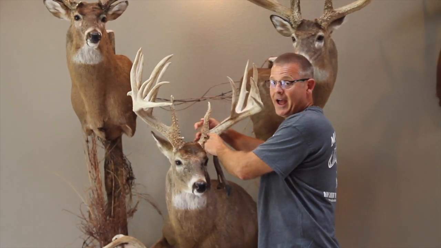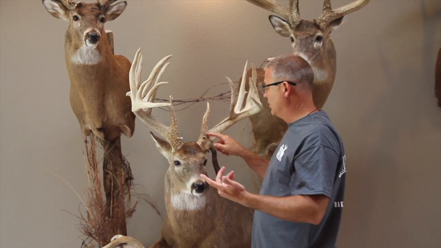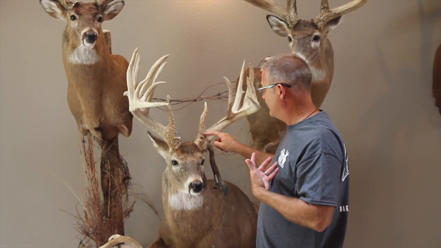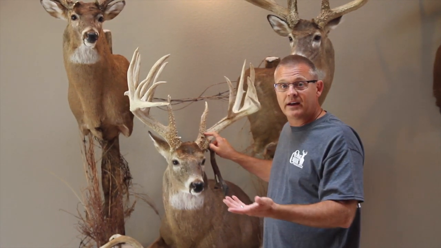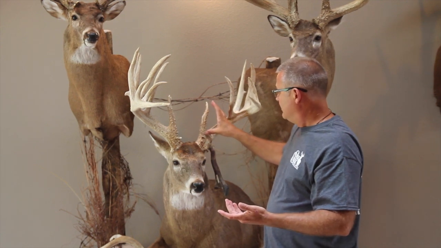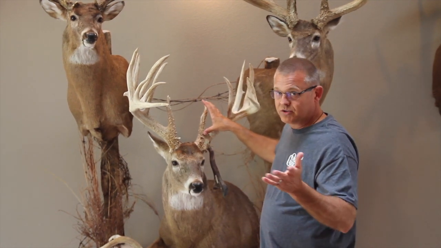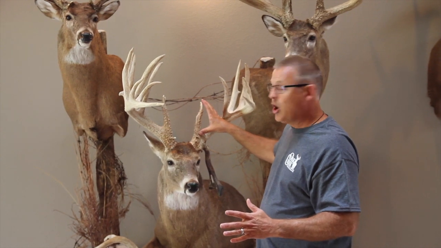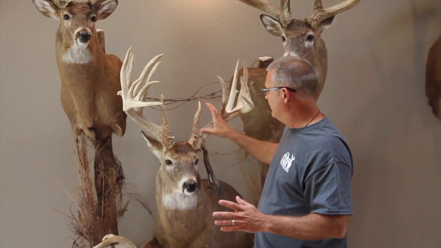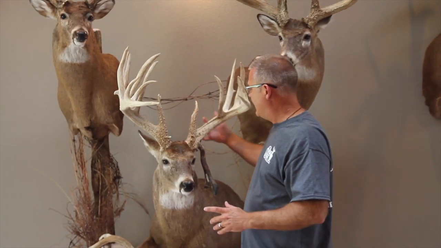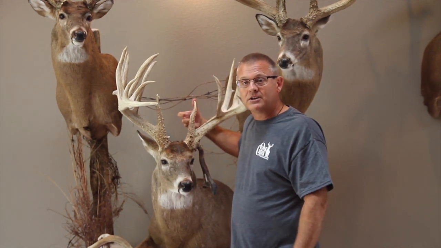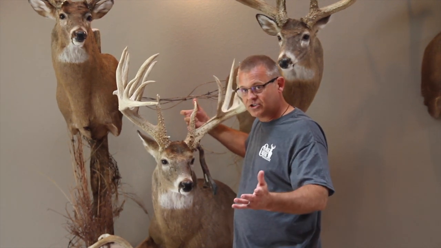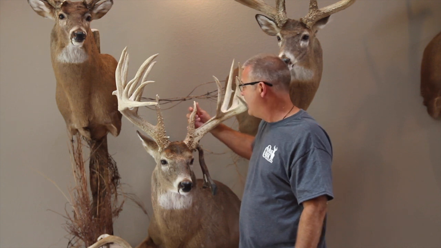Now, you can do it from the back or you can do it from the front. And the rule with SCI, which I'm a master measurer for, and I think most everybody is the same way, is that on the longest point, the deer gets the credit. So if it's 8 inches here and 9 inches here, they get a 9-inch measurement. That's not cheating. That's just you give the deer the benefit of the doubt.